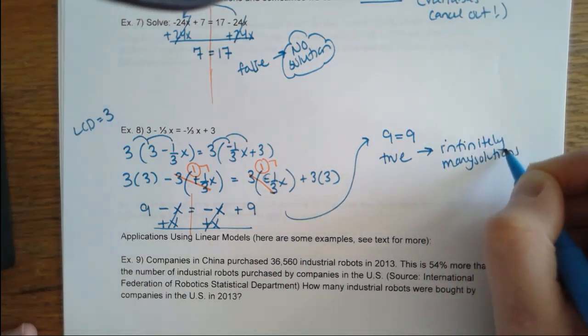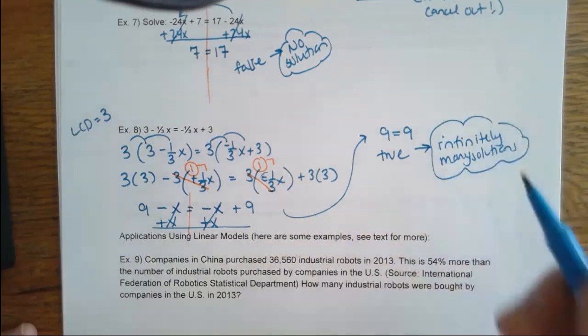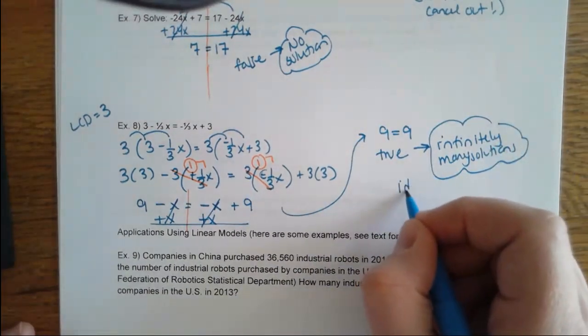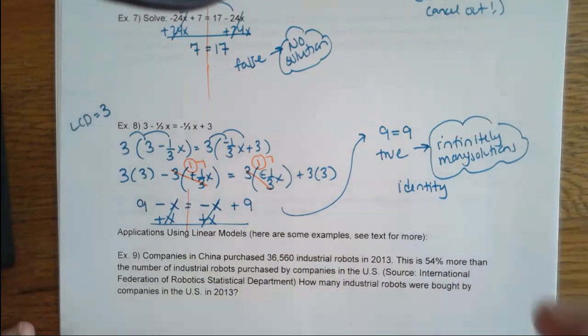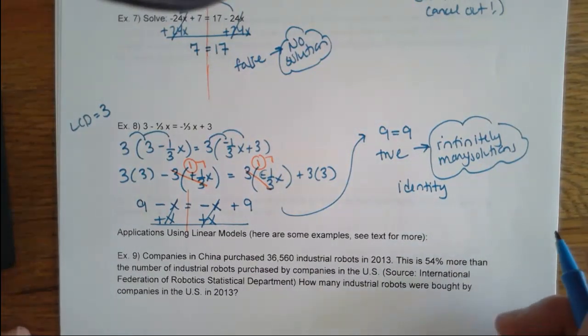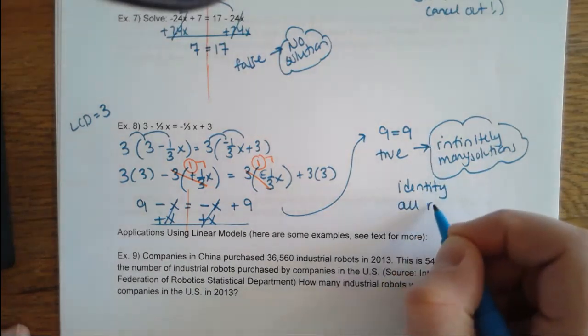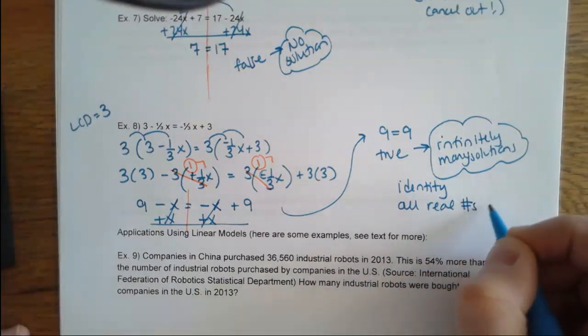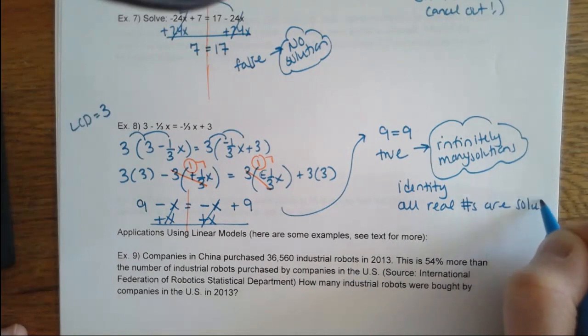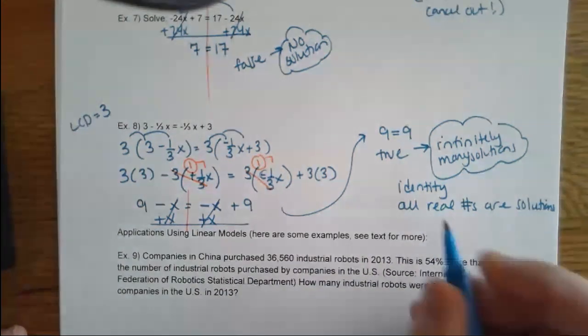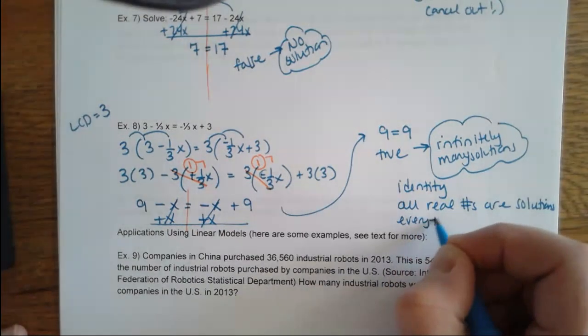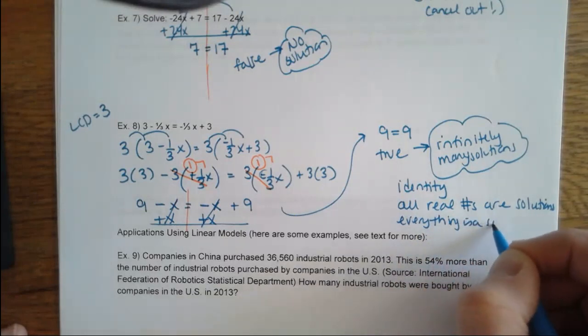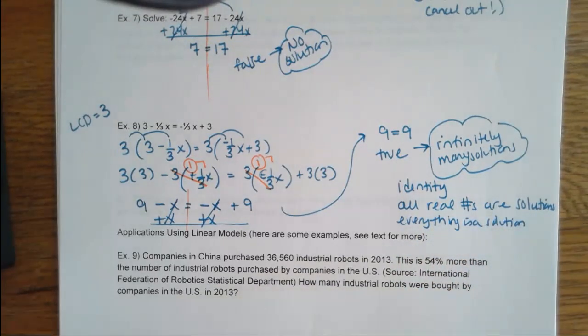Many solutions. Other ways to say this, we call these types of equations identities. So we say it's an identity. You can also say that all real numbers are solutions. You can say that everything is a solution. Okay, so they all mean the same thing. So basically anything works. So you can plug in any single number and you will get a true statement.